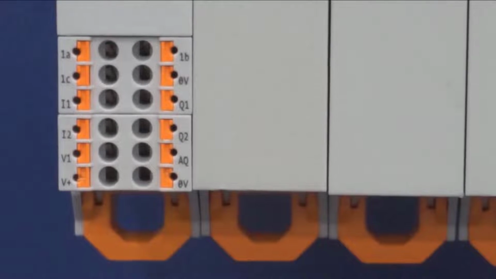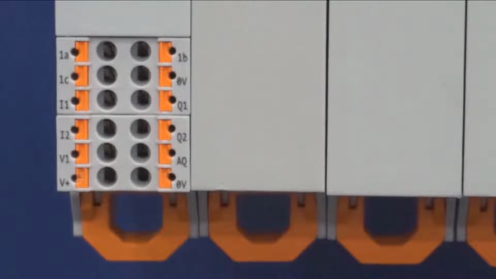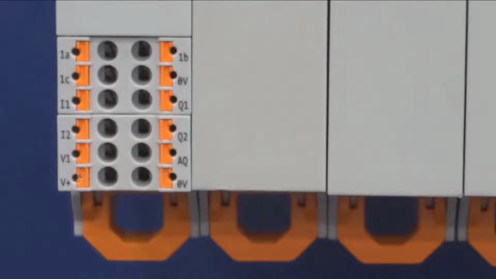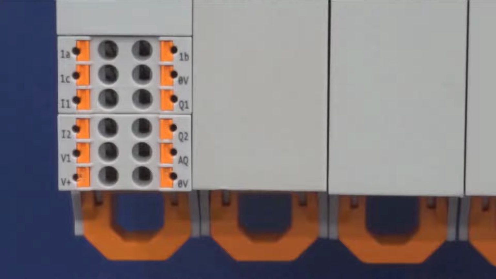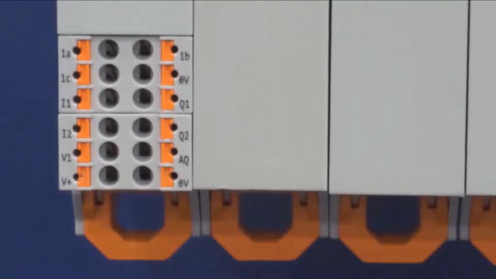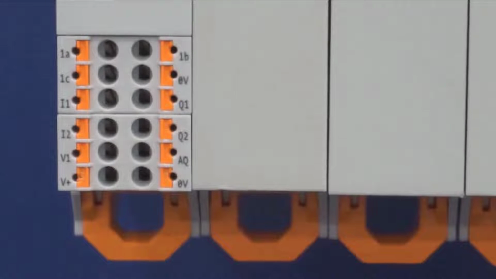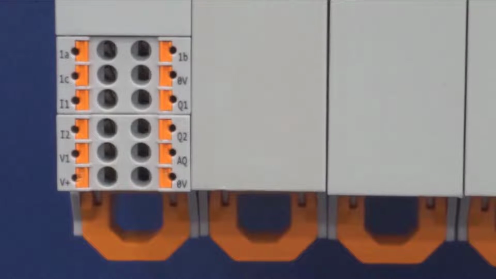Now let's take a closer look at the CNX local I/O. The terminals marked 1A, B, and C are the landing points for a 16-bit universal analog input. That means thermocouple, RTD, or high-resolution 0 to 10 volt or 4 to 20 milliamp inputs. Q1 and Q2 are solid-state DC digital outputs, a robust 2 amps each. And the AQ terminal is where you would land wiring for a single analog output. Once again, 0 to 10 volts or 4 to 20 milliamps.